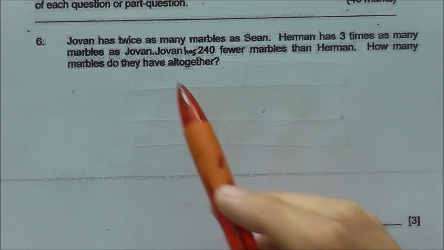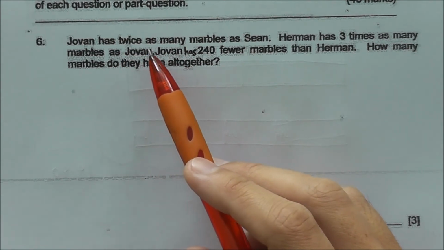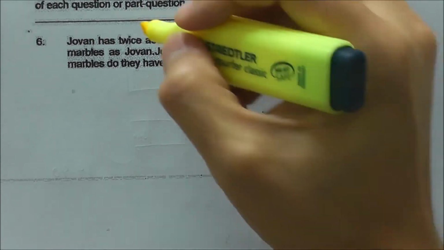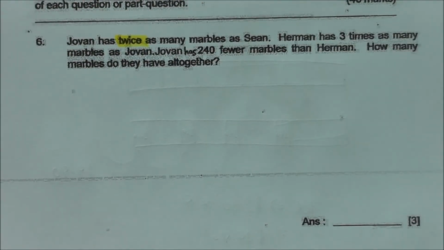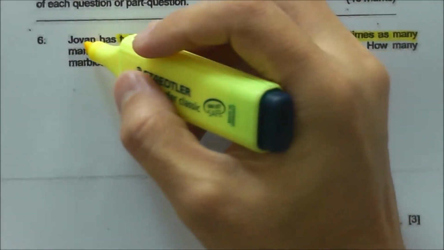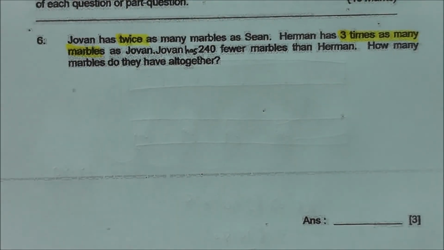Jovan has twice as many marbles as Sean. So guys, please highlight this twice. That means Jovan should have 2 units, Sean has 1 unit. And Herman has 3 times as many marbles as Jovan. So if Jovan has 1 unit, Herman would have 3 units.